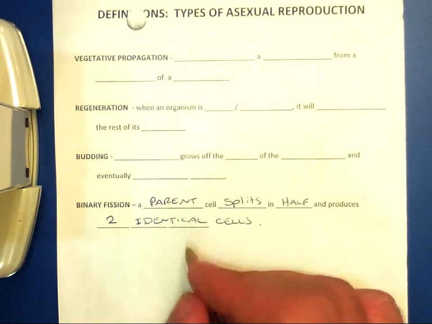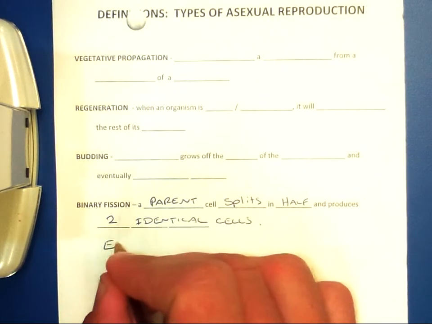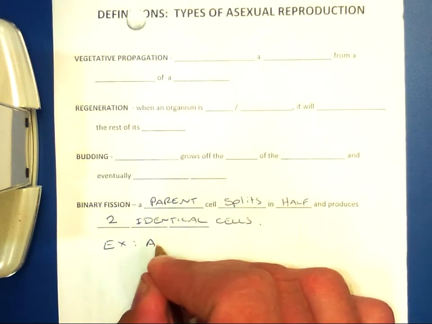In our notes that y'all just did, the example was the amoeba cell.